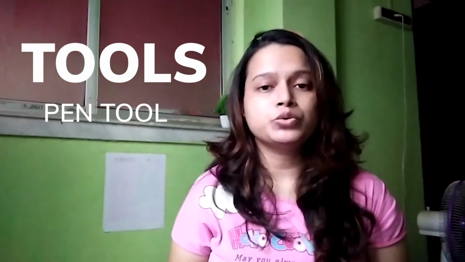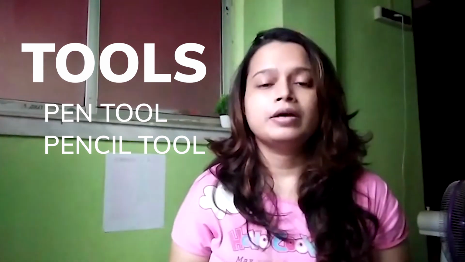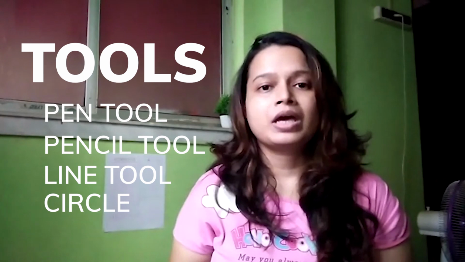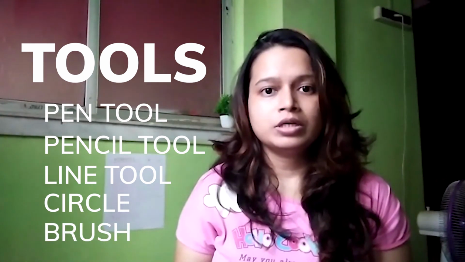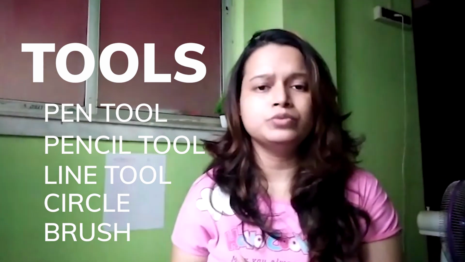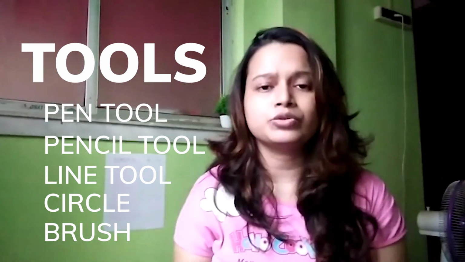For this art, I used the pen tool, pencil tool, line tool, circle tool, and brush tool. These are the few tools that I usually use for my vector drawings in Illustrator.